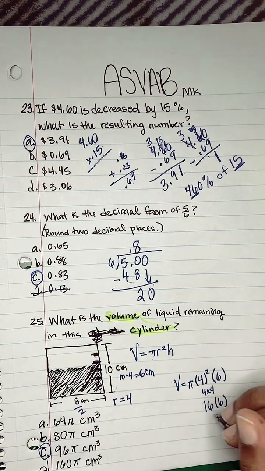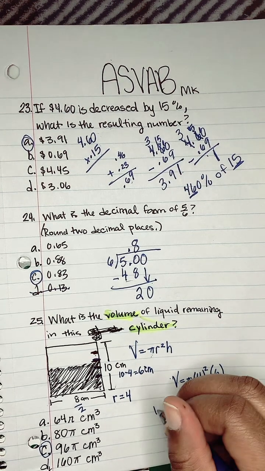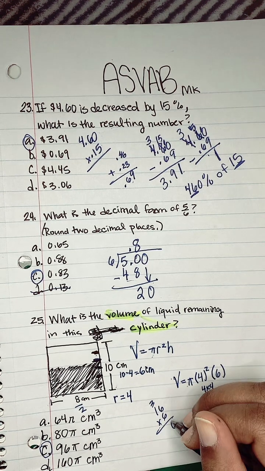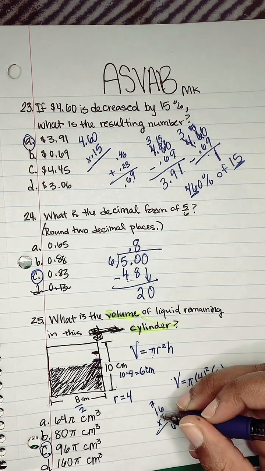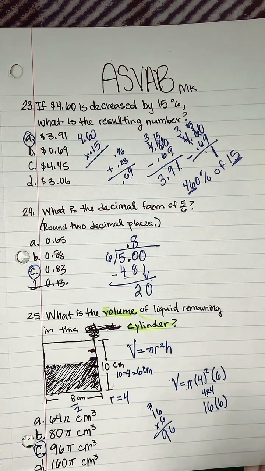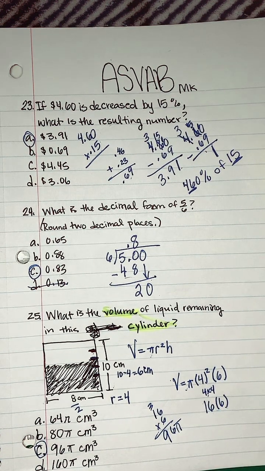Then we multiply that by 6. Remember, we're leaving this as pi. So 16 times 6: 6 times 6 is 36, and then 6 times 1 is 6, and then we add the 3 and we get 96. Attach the pi to it and you've got your answer.